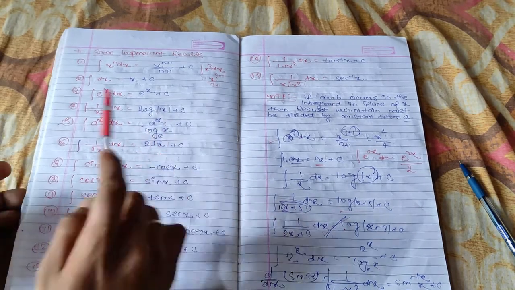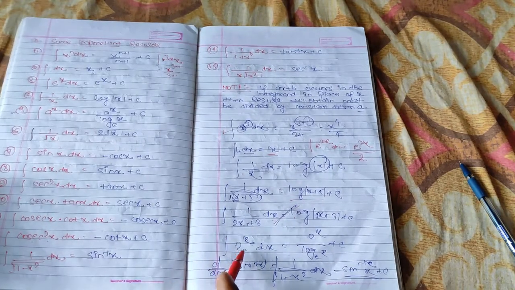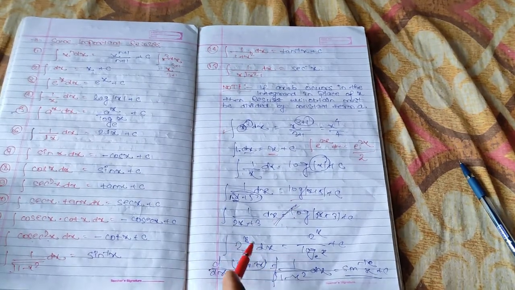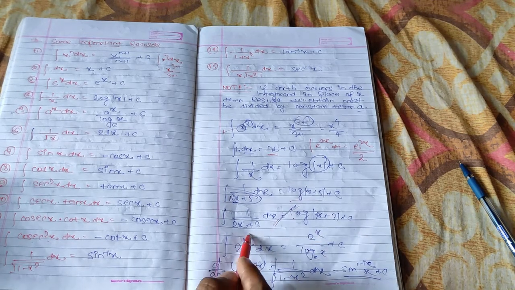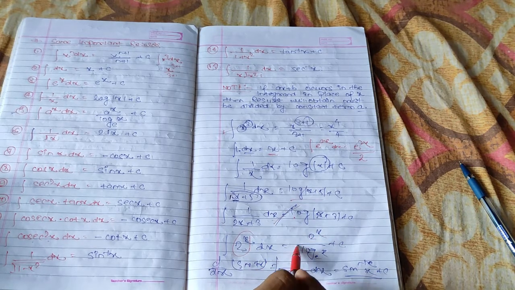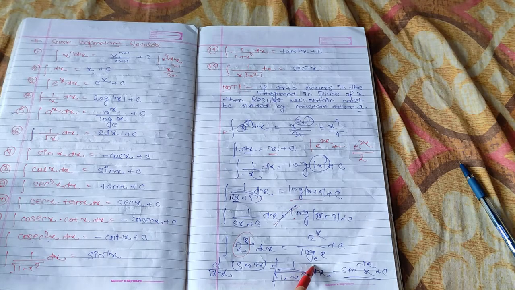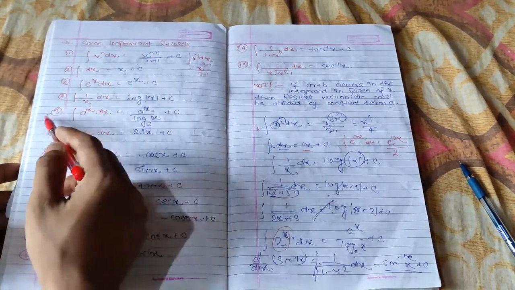Okay. Now the next term, integration of a to the power x dx becomes a to the power x divided by log of a. Meaning if you are getting a term like integration of 2 to the power x dx, simply you can write for this term 2 to the power x, meaning whatever term is here you have to write that term in the numerator, 2 to the power x divided by the log of 2 to the base e. So this is result number 5.